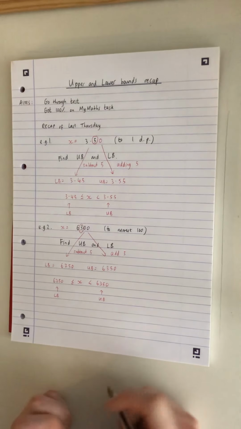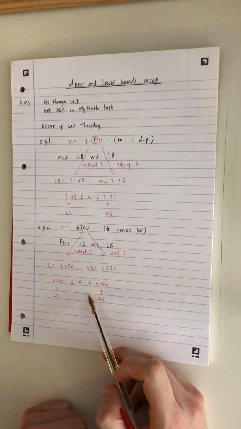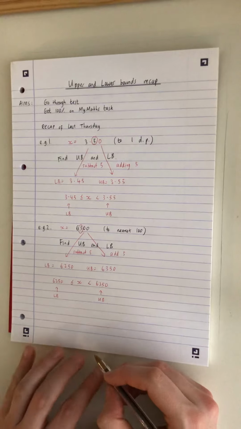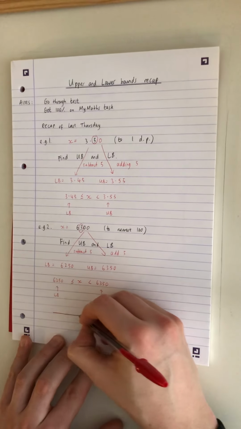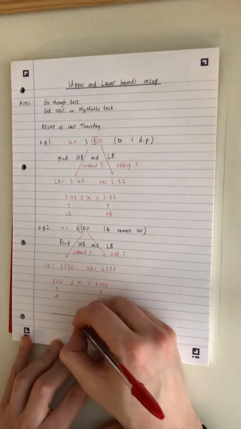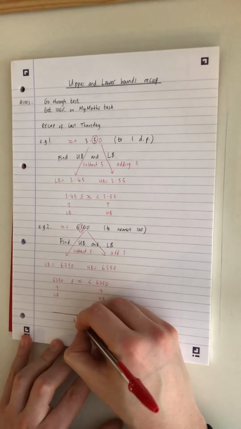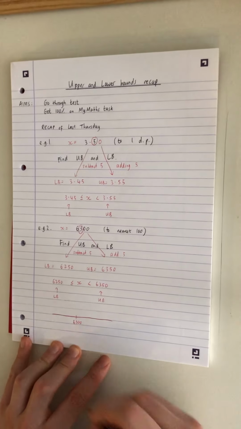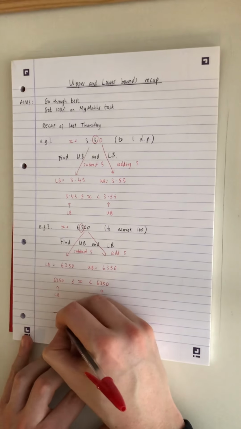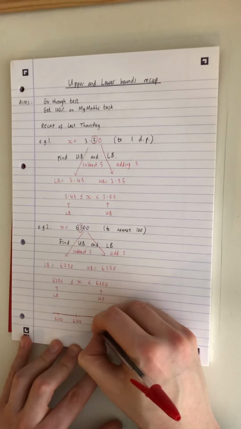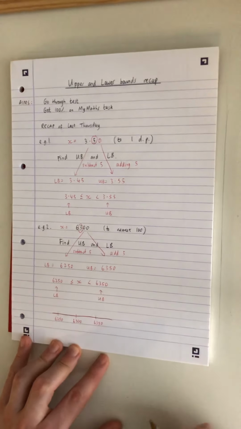Now they might ask you to write this inequality on a number line, and if you had to do that, draw your number line, put your 6,300 in the middle, put 6,250 to the left and 6,350 to the right.